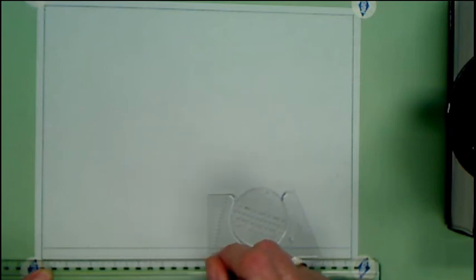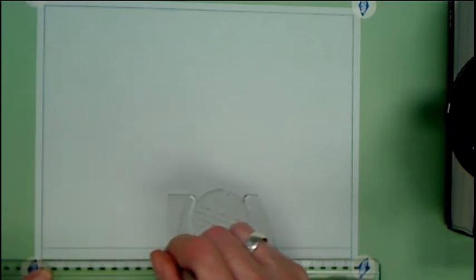Okay, so there's the first line, and then there's the second line. Now they should be faint. I don't really want to see them. I'm making them dark enough so you can see them on this camera.